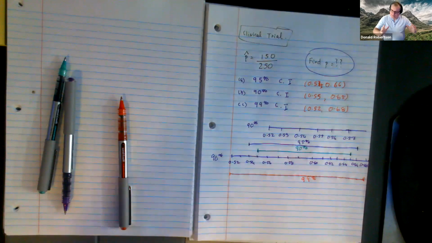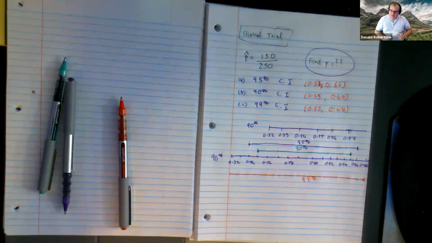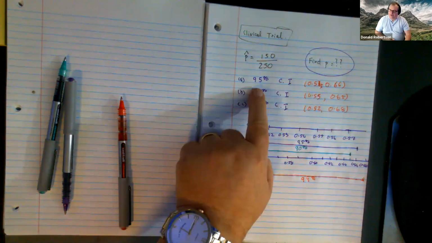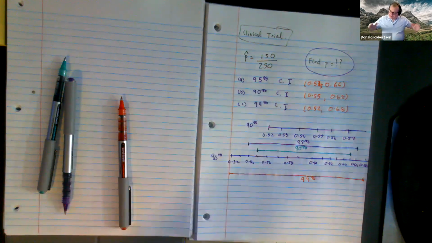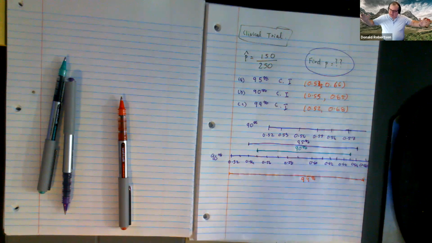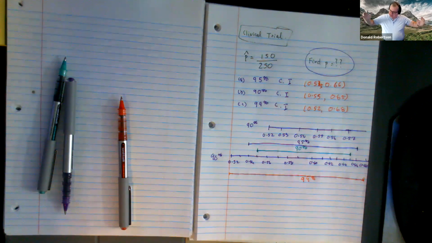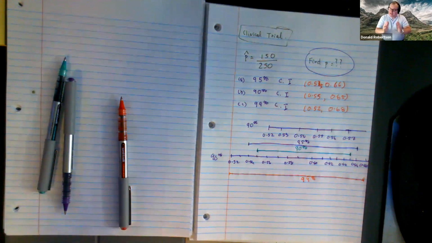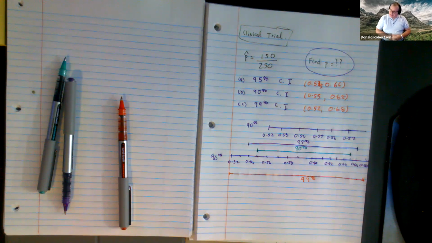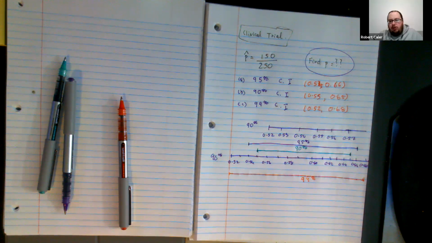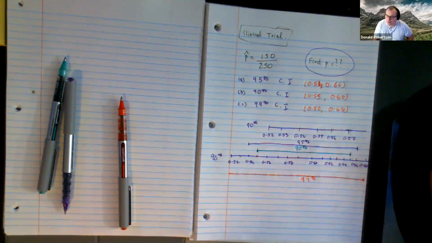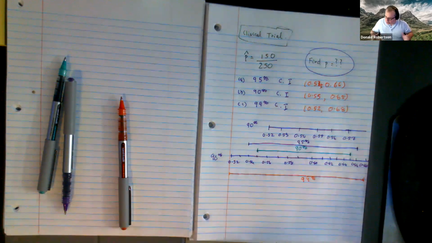Why are the intervals getting bigger in size as you increase your confidence level? Why would you think that would be necessary? Why would a 99% confidence interval have to be a bigger interval than a 90%? Because it's including more of the actual population. Right. And if you want to be 99% sure, don't you have to have a bigger interval to catch more choices? Does that make sense? We good?